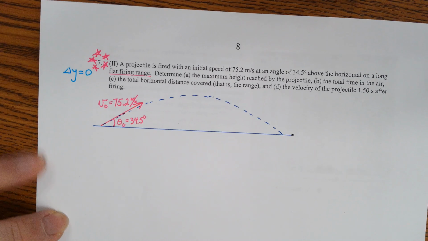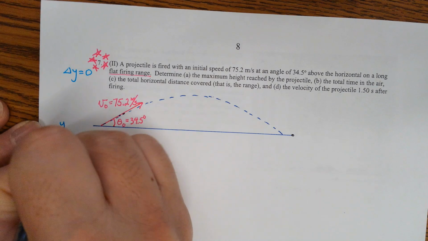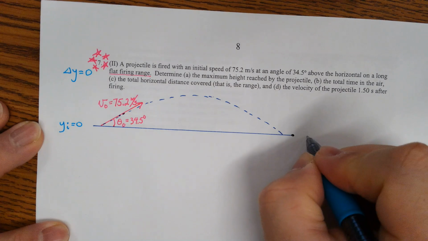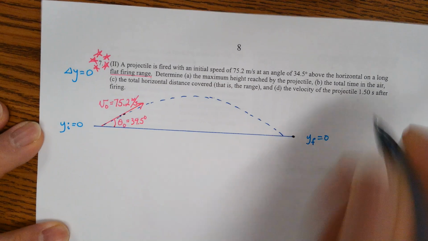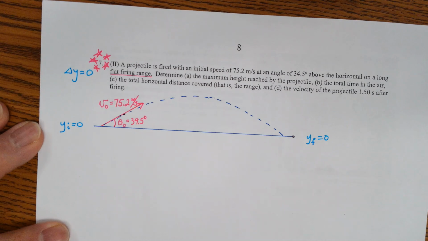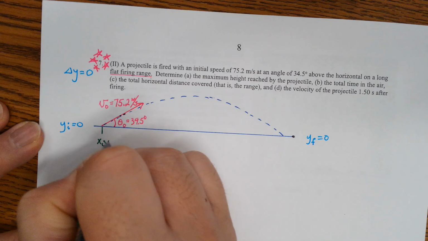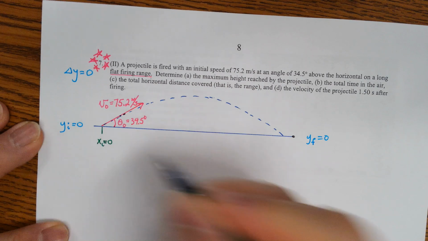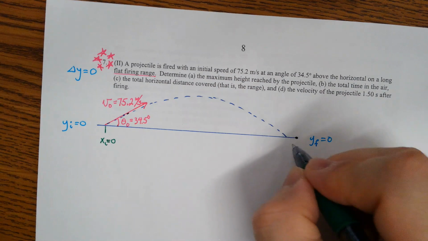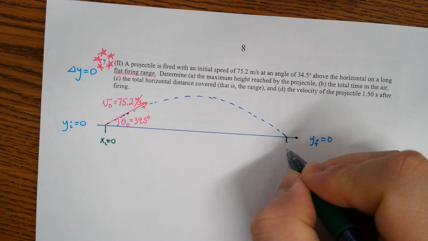So your initial position in y is 0, your final position in y is 0. Your initial position in x is 0, and your final position in x, we don't know.